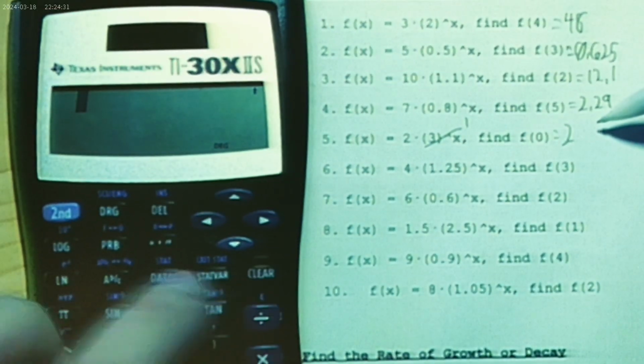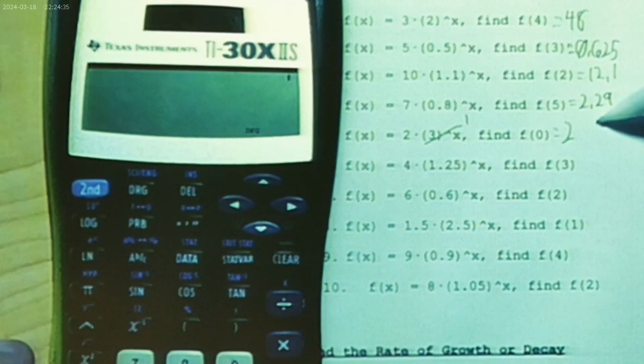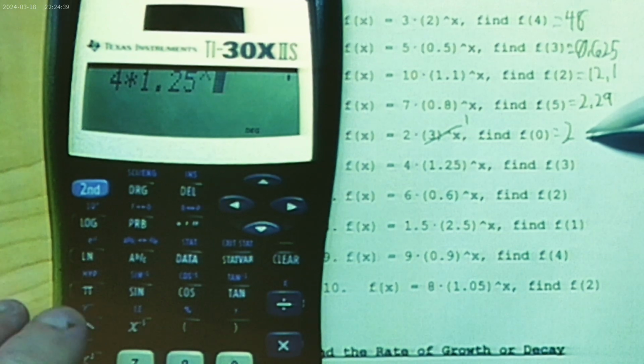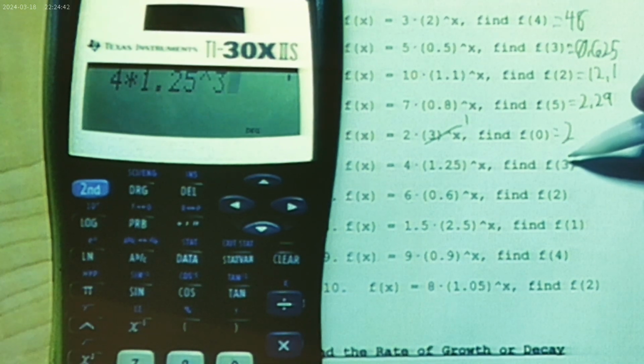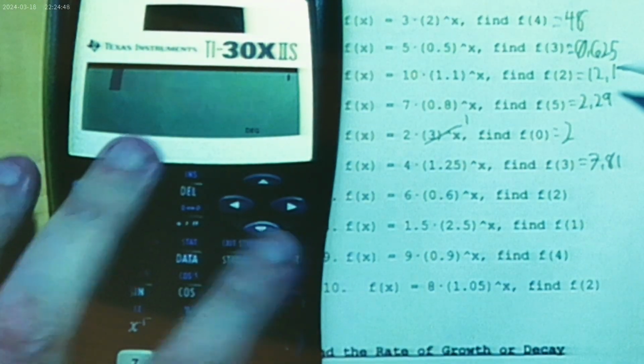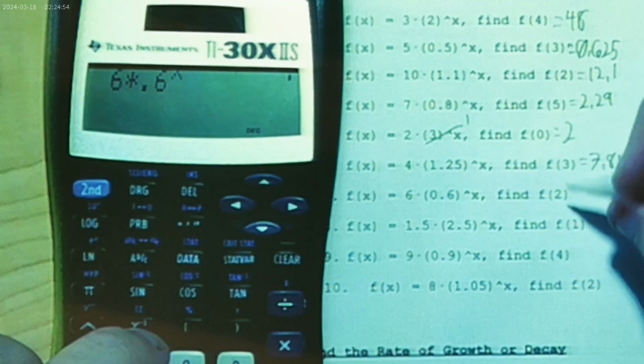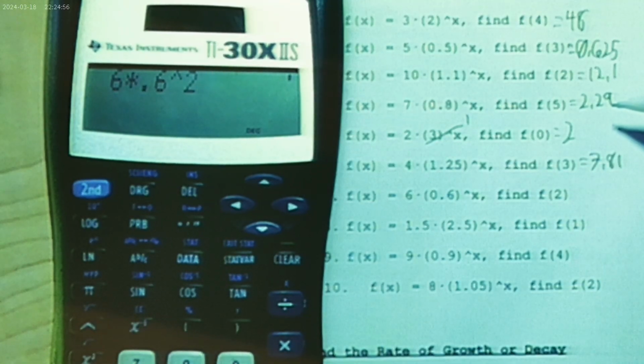All right, moving on. I've got 4 times 1.25 raised to the x power, but instead of x, I'm going to put in 3. That gives me 7.81. Moving on to the next one, I've got 6 times 0.6 caret x. I'm going to put 2 in instead of x, which gives 2.16.